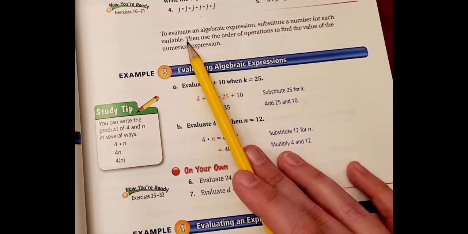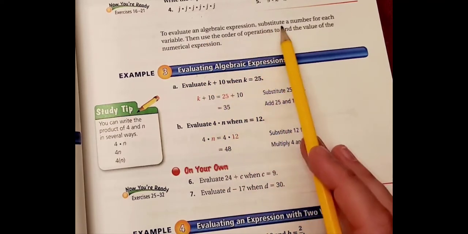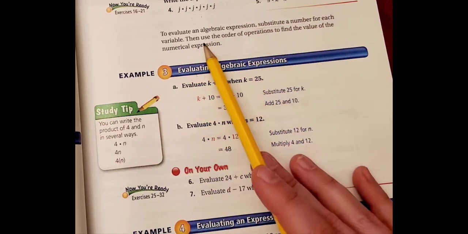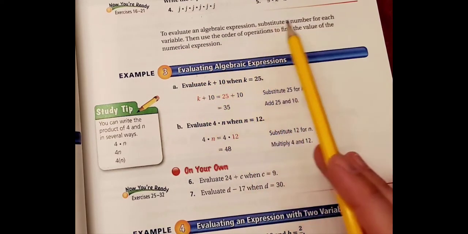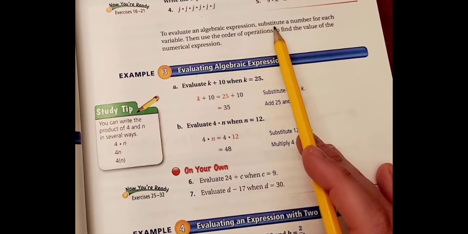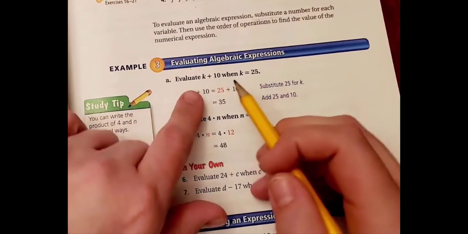So if you read this sentence, it says, to evaluate an algebraic expression, substitute a number for each variable. Then use the order of operations to find the value of the numerical expression. Substitute literally means when you put something in place of what's there, or to replace something with. So if Mrs. Schmidt's absent, who shows up? A substitute shows up. So what are we going to do?